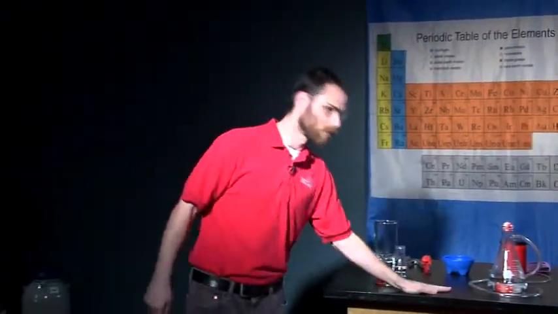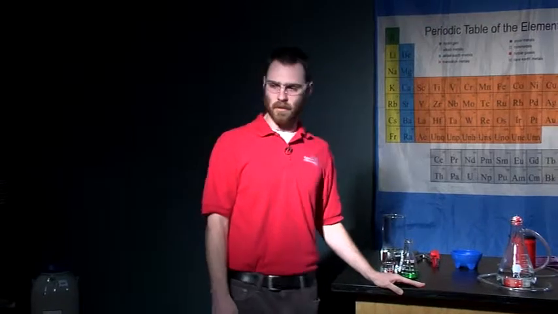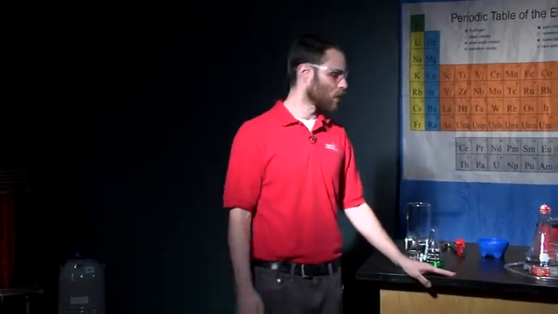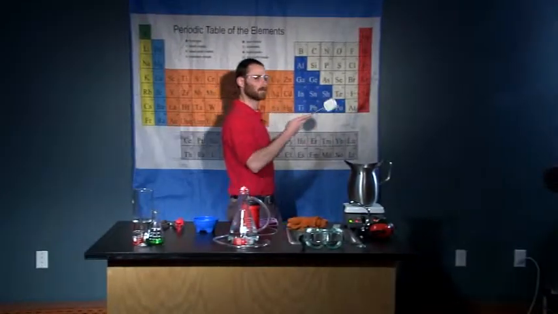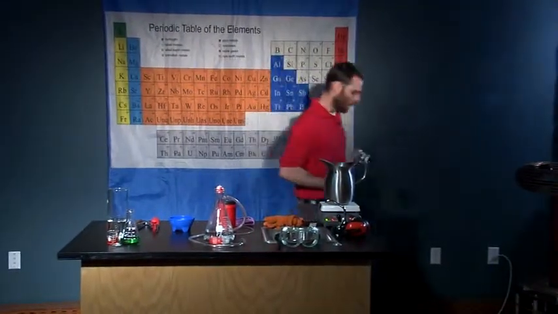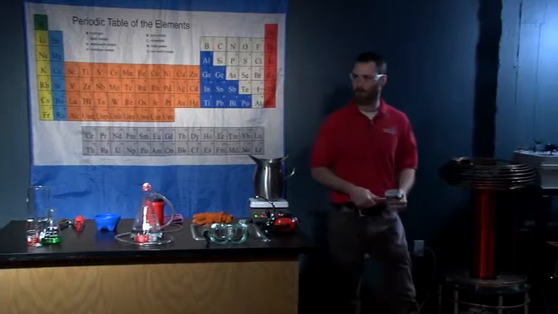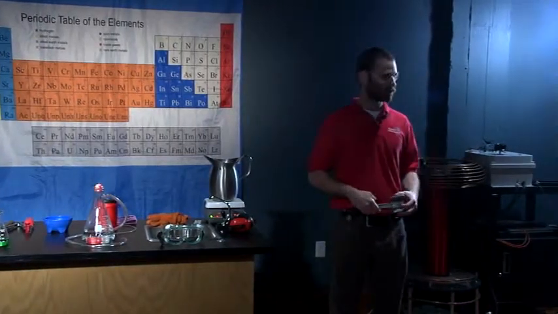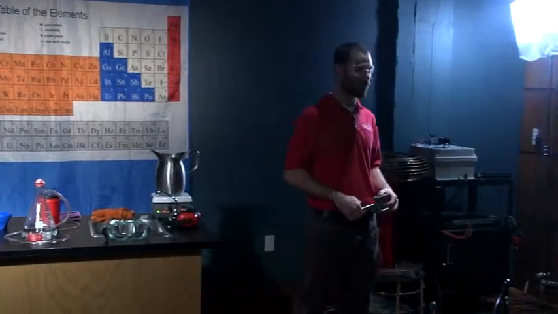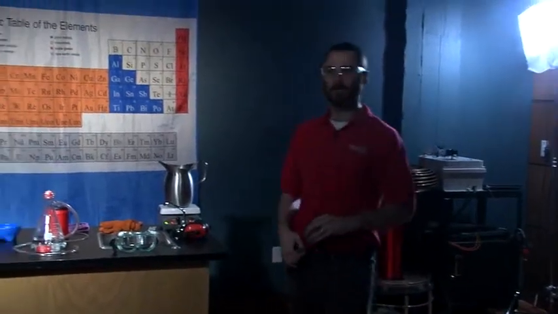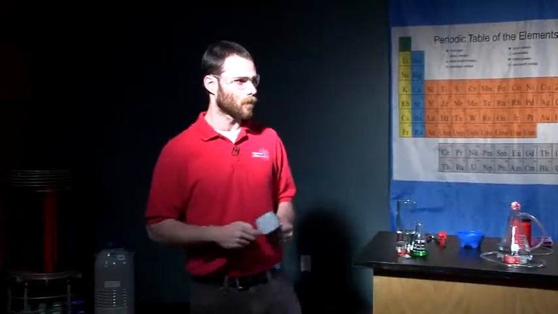So this table, does it take up space? Yes. Does it have mass? Yes. What about this hammer? Does it take up space? Yes. Does it have mass? Yes, quite a bit. What about the air in between us? Does it take up space? Yes? No? Maybe so? Controversy in the ranks. It does indeed take up space. Does it have mass? More controversy. Yes, it does indeed have mass.